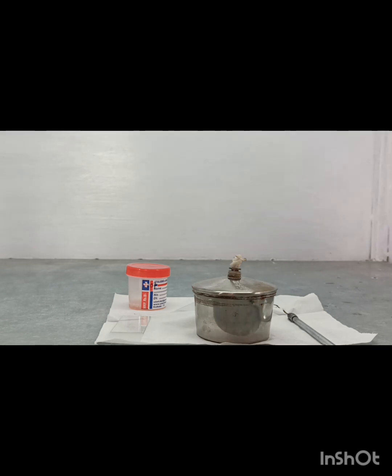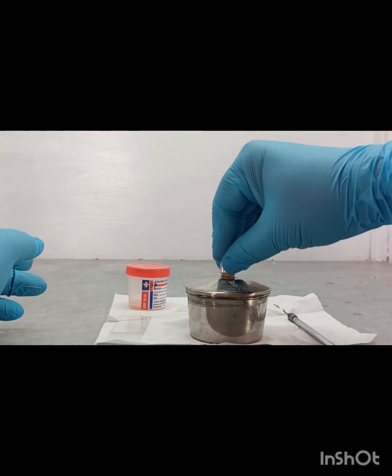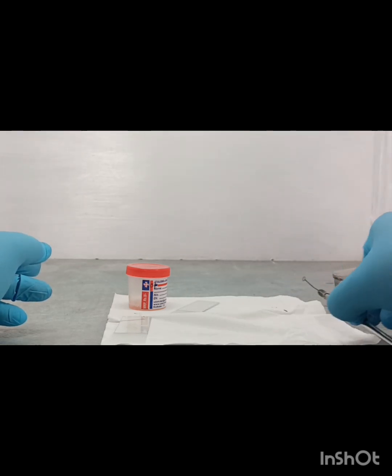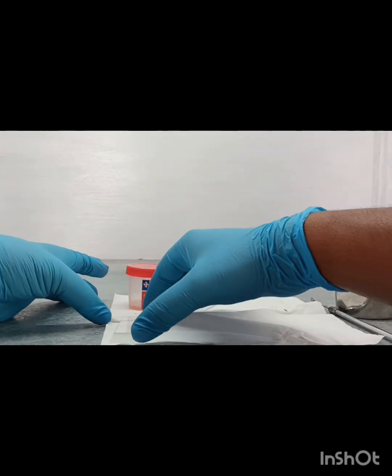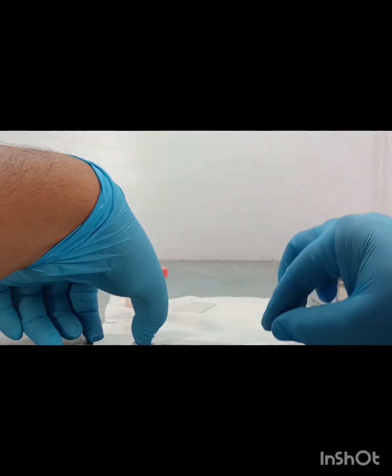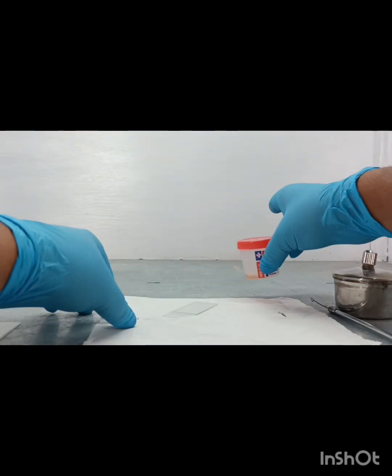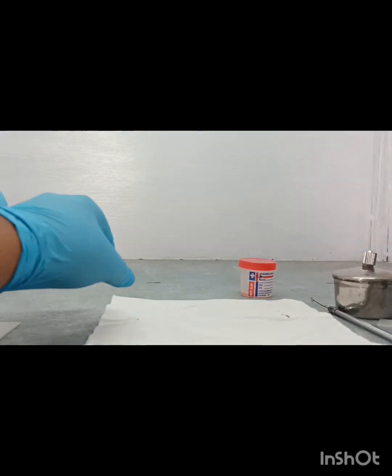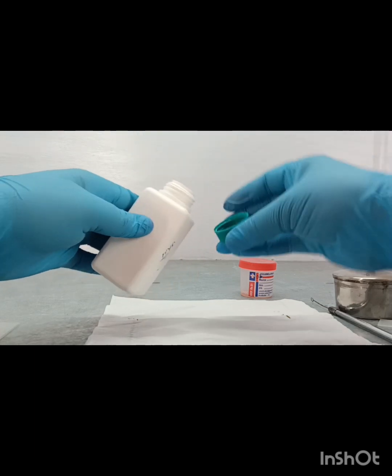After preparation of the smear, a very important step is that we have to clean the area properly. First, this is the hypo solution.